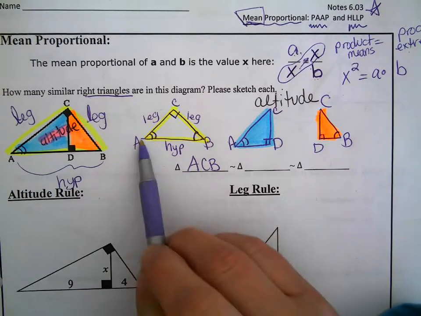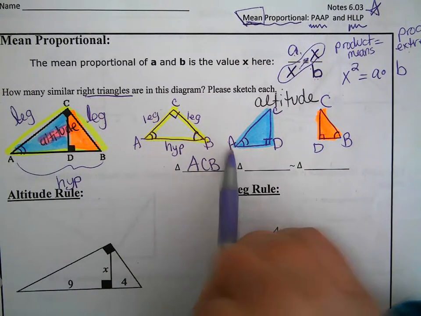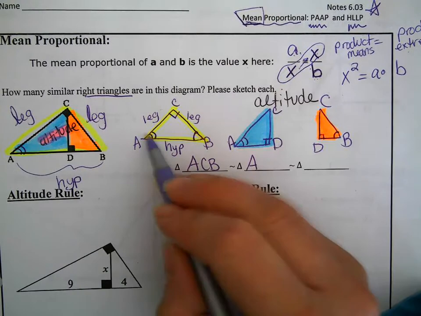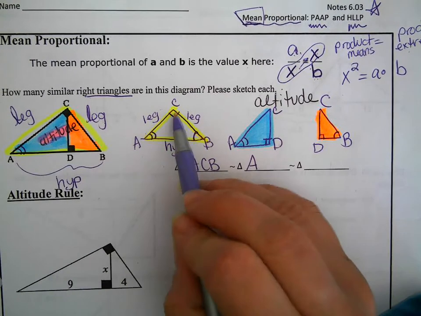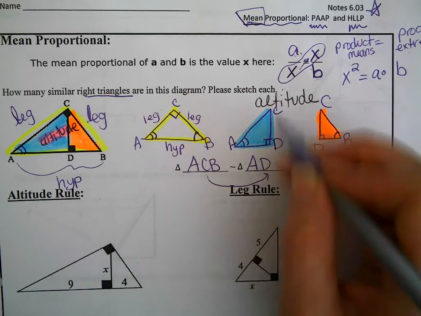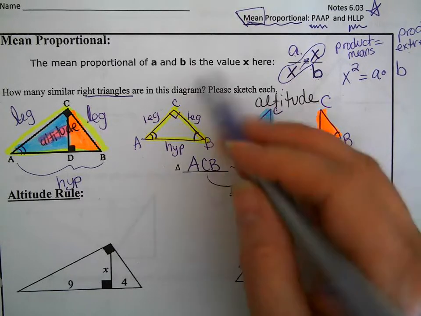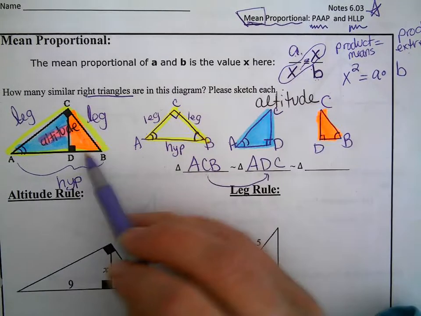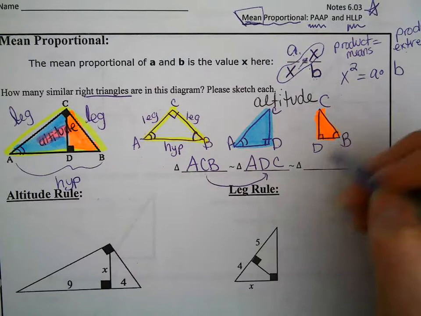So if triangle ACB will line up to triangle A, double arc to double arc, right angle C will correspond to this right angle D, and then C actually becomes what that angle B is.